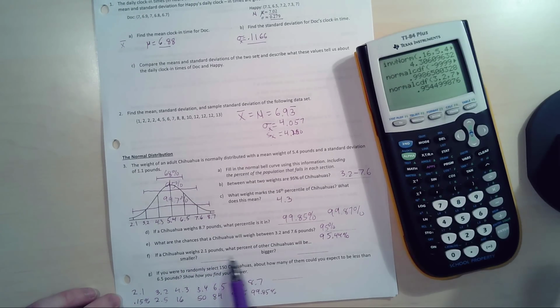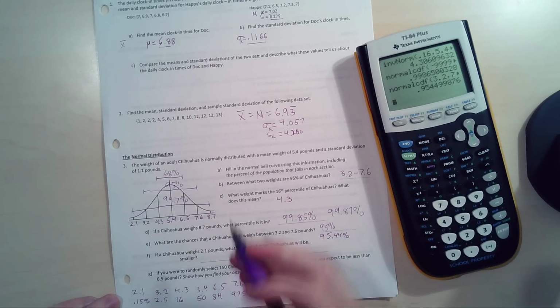So if a chihuahua weighs 2.1 pounds, what percent of chihuahuas will be smaller? Well, it weighs 2.1 pounds, so it's going to be over here. That's that 0.15%.